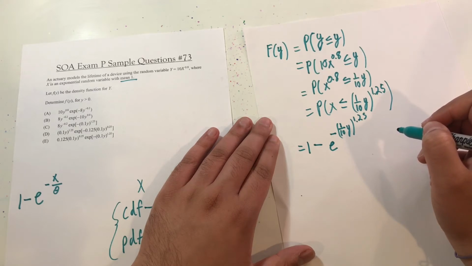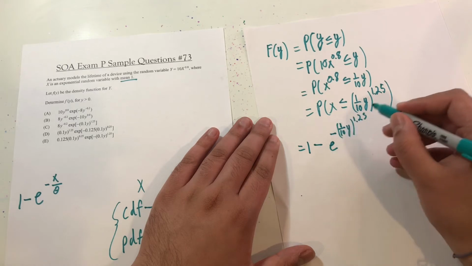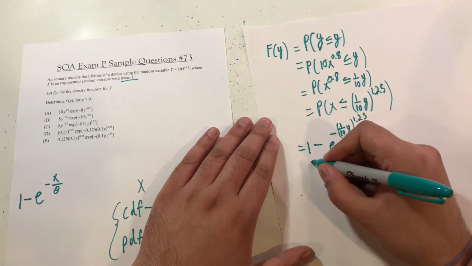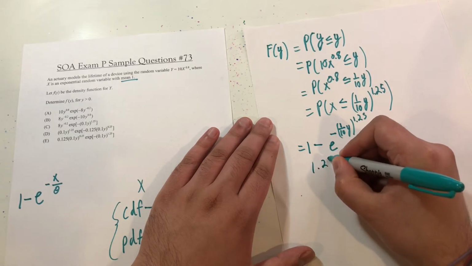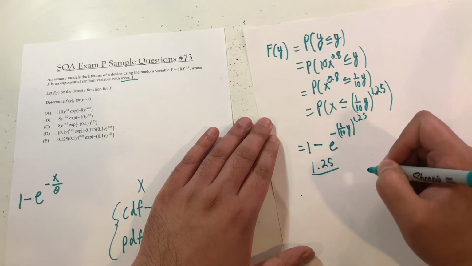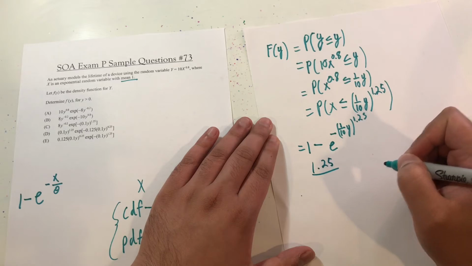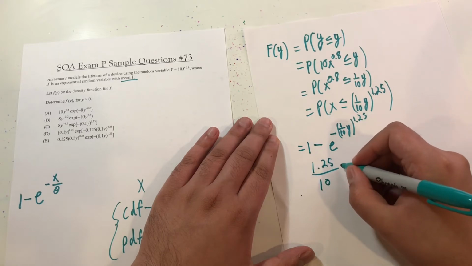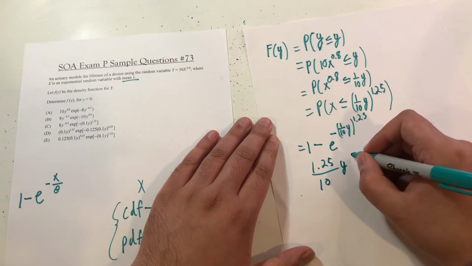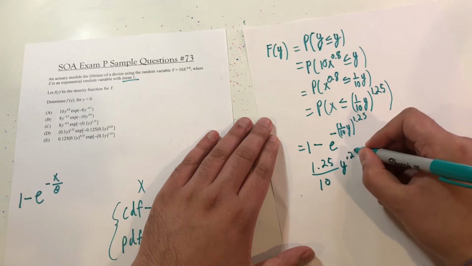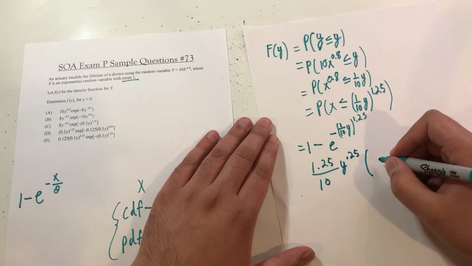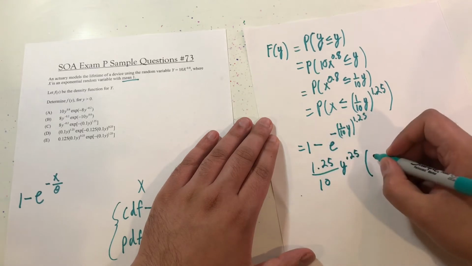Let's see. I have to bring this down and then multiply by 1. So it's going to be 1.25 over 10, y to the 0.25, multiplied by, well, it's a negative, so that's why I'm canceling that out, by the way.